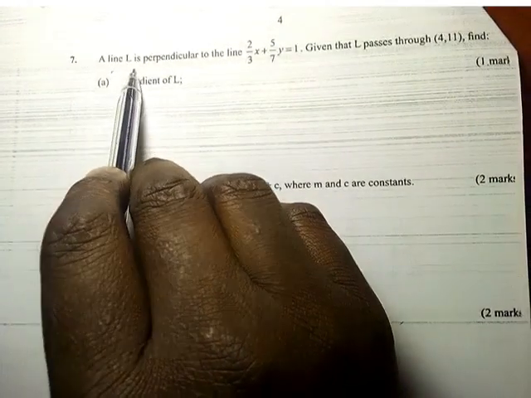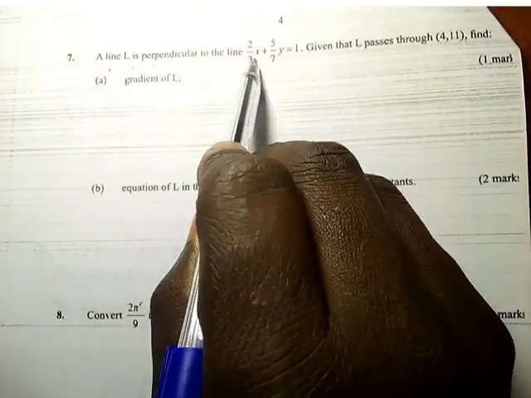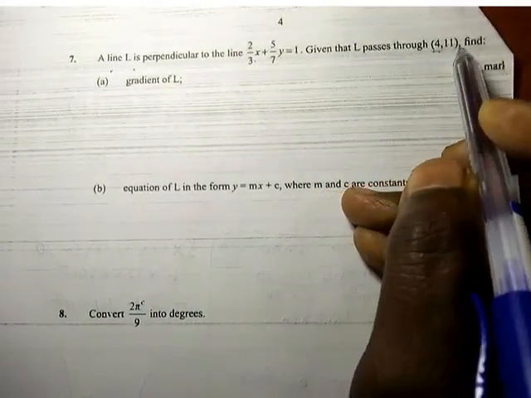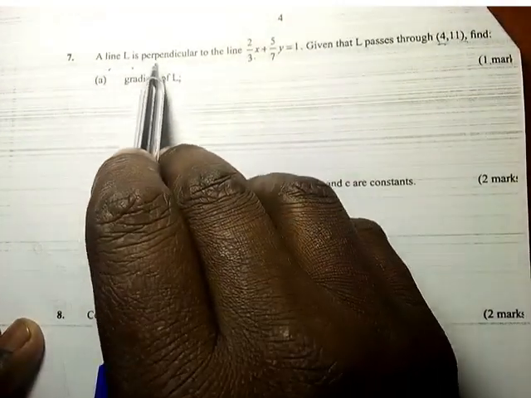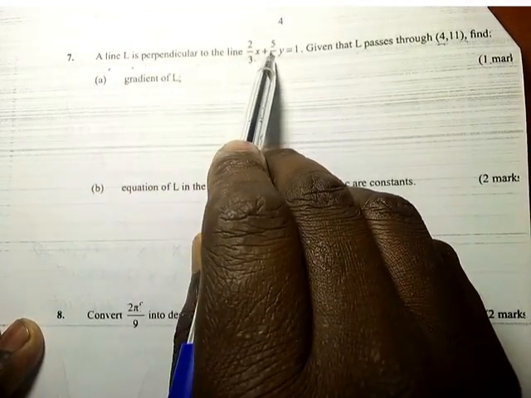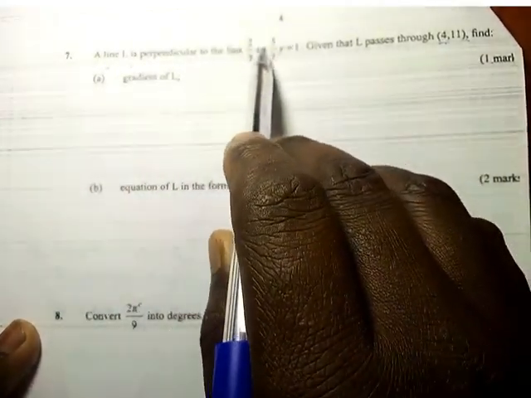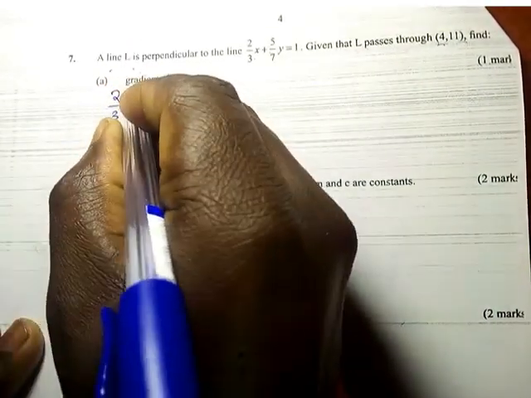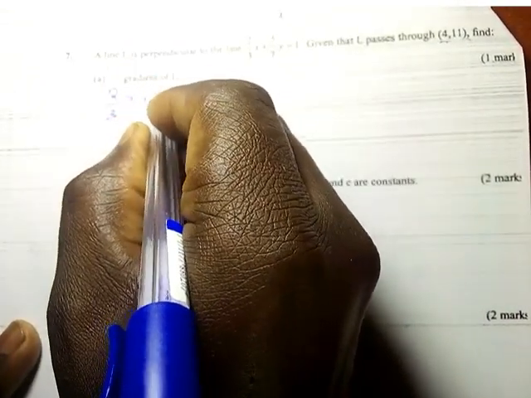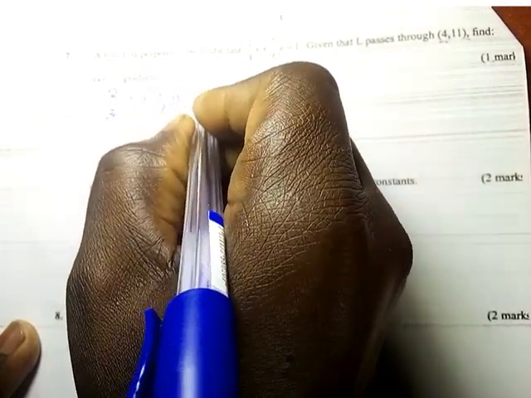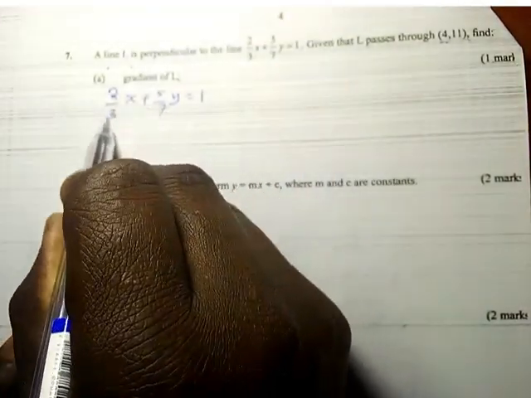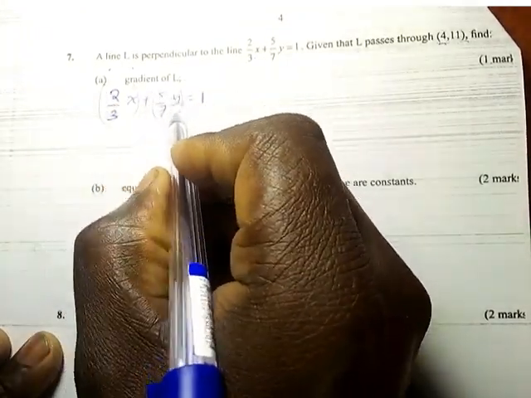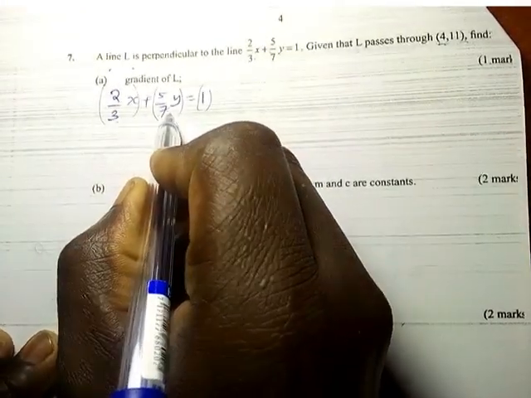A line L is perpendicular to this. Given that L passes through (4, 11), find the gradient of L. So the gradient of L that is perpendicular to this. First, let us get the gradient of this line. So 2/3 x plus 5/7 y equal to 1. Let us remove the denominators by multiplying every term by the LCM. The LCM here is 21.